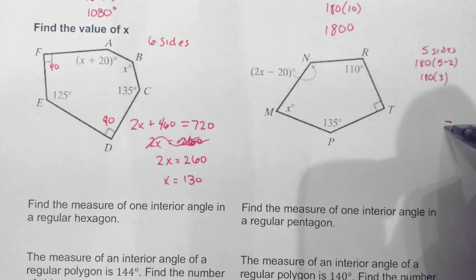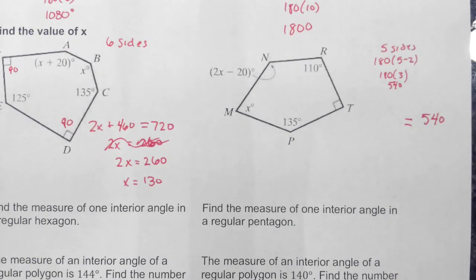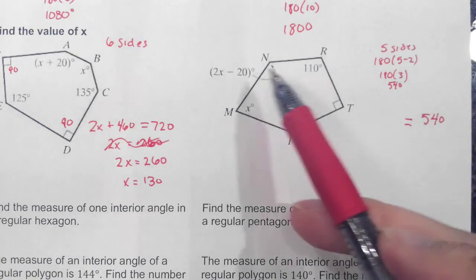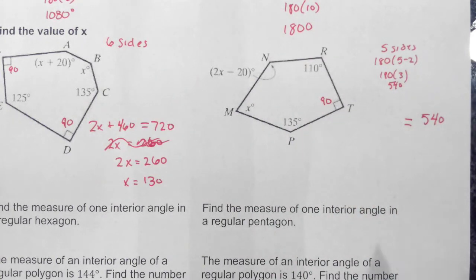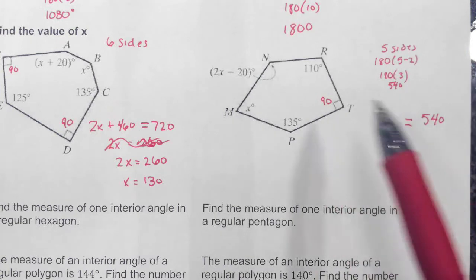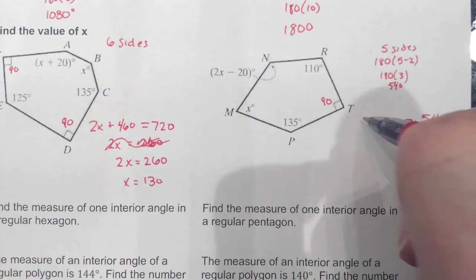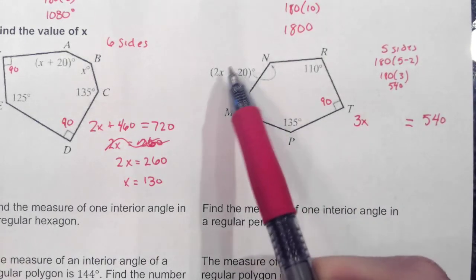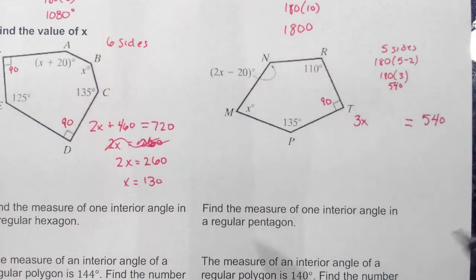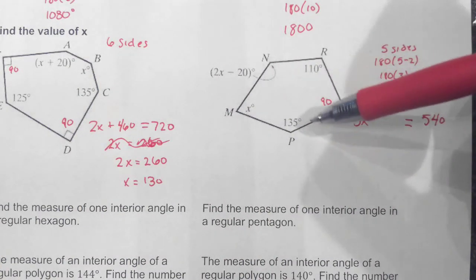So I know when I add up all of these angles, it has to equal 540. Now I just have to actually physically add up all of these numbers. I'm going to fill in that 90 there just so I don't forget it. Okay, so first thing I look at are my x's. I've got 2x, and I've got 1x. I've got a total of 3 x's. And then don't forget, when I add those normal numbers, that is a minus 20 this time. Just pay attention to that.